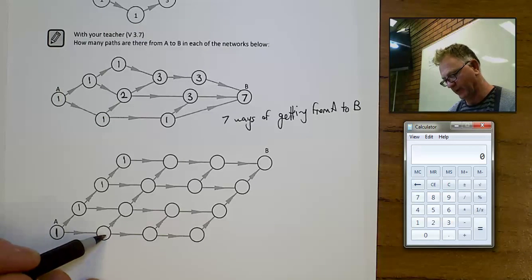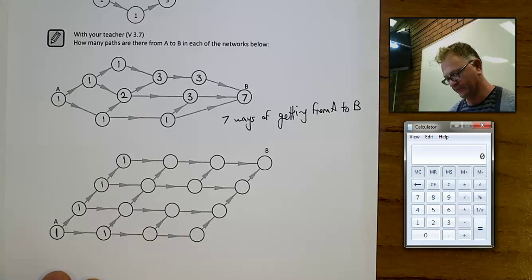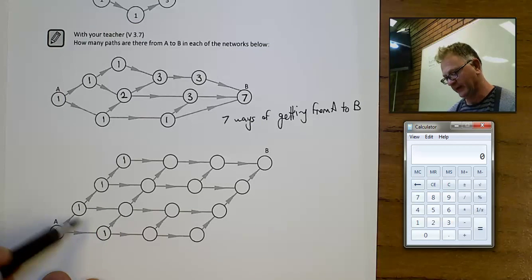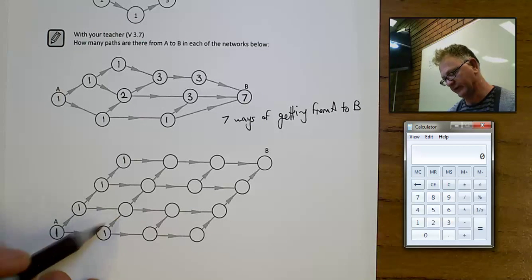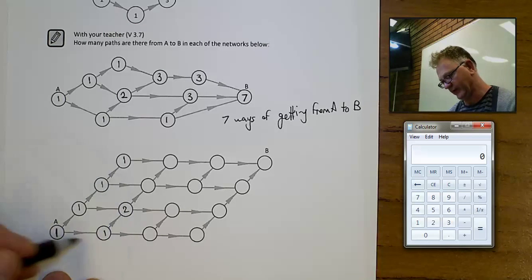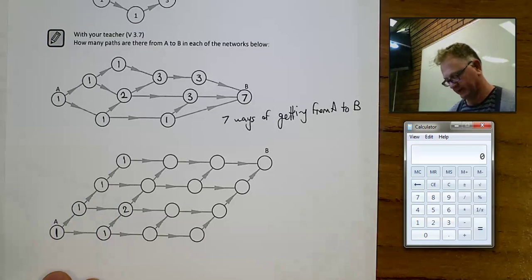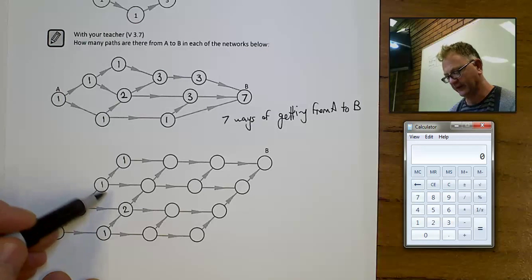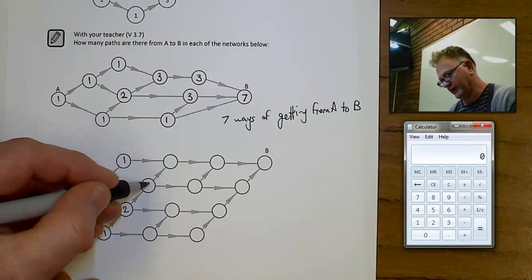Now there's one way of getting to there. Now to get to here, there's one way of getting here, one way of getting here. You could come in from there from either of those ways. There's 2 ways, so either that way or that way. 2 ways of getting there. There were 2 ways of getting here and one way of getting here, so that means there are 3 ways of getting to this point.